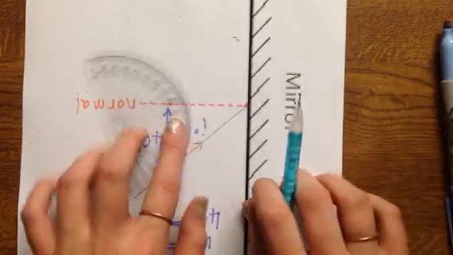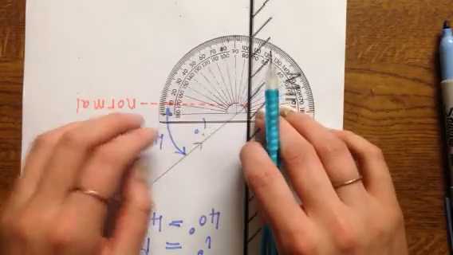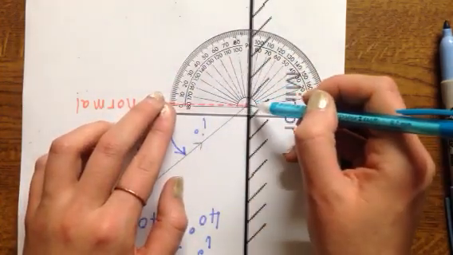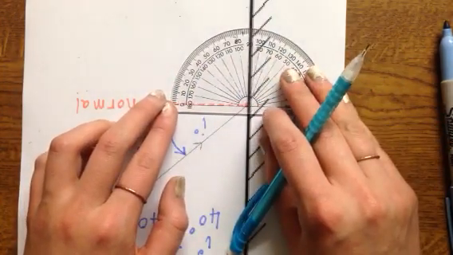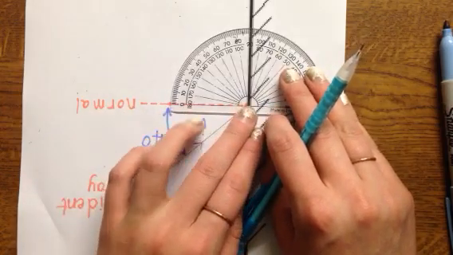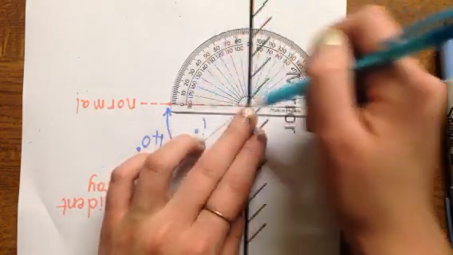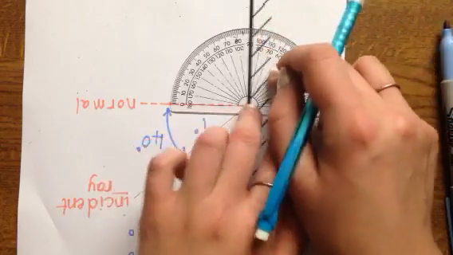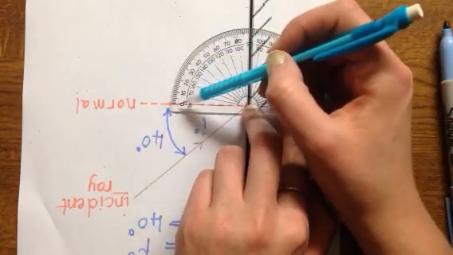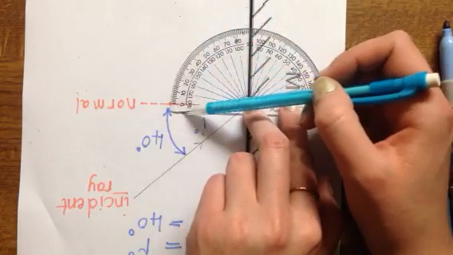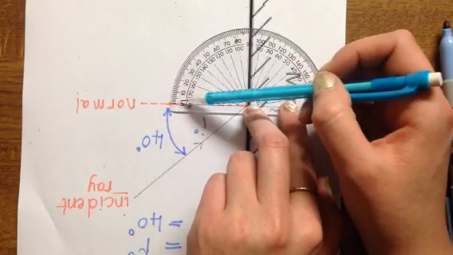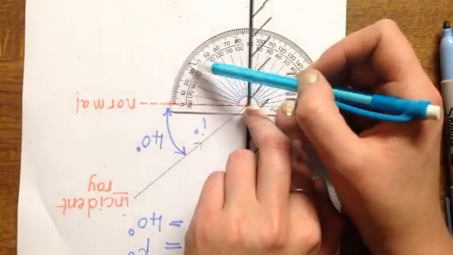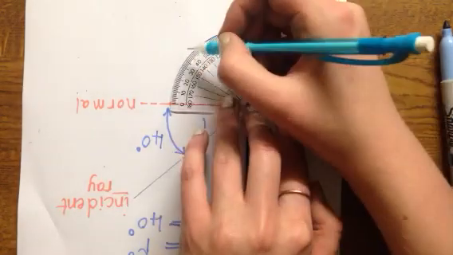Grab a pencil again and turn the protractor around as well. And this time we're doing the same thing but in reverse. So line up the centre of the protractor with where light hits the mirror. Line the straight edge along where the normal line is, and the 90 degrees should be where your mirror is. And we'll count 40 degrees. And this time we're choosing the outside measure instead of the inside because we're starting at 0 and going round up to 40, and there's our 40 mark.